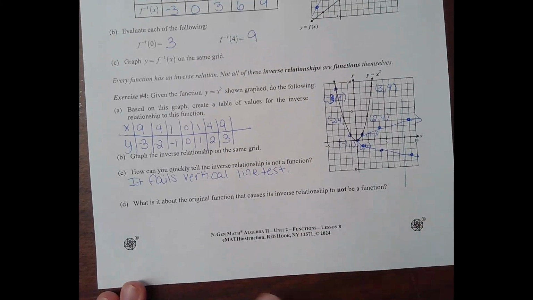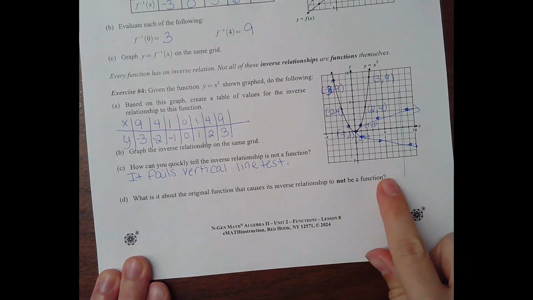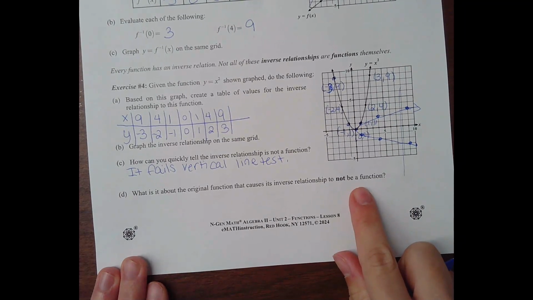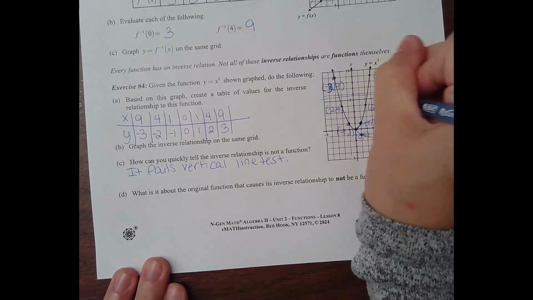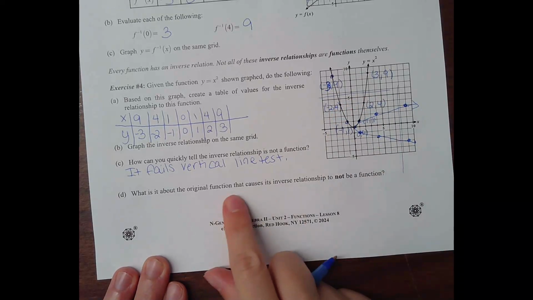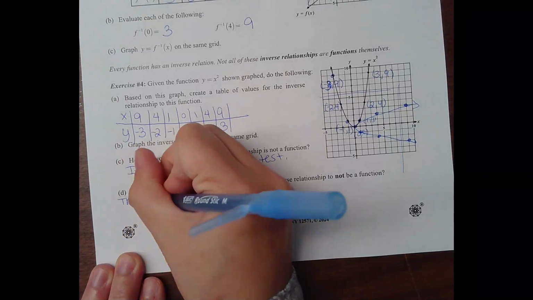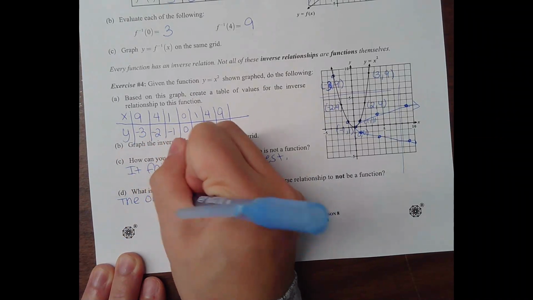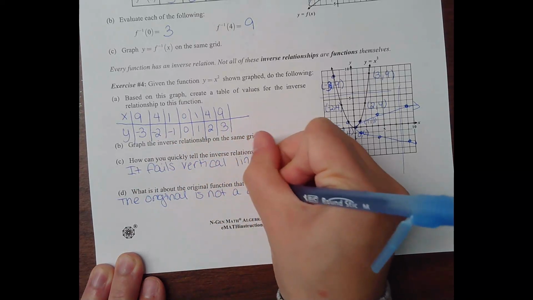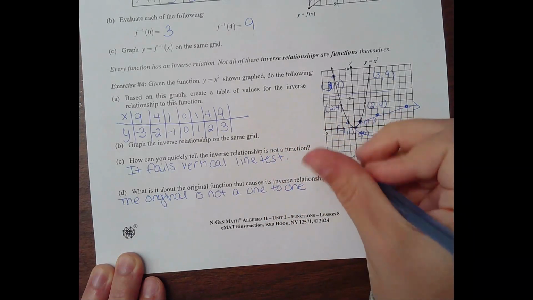And so what is it about the original function that causes the inverse relationship to not be a function? So this is kind of what we talked about the other day. Remember our 1-to-1 functions with the horizontal line test? This doesn't pass the horizontal line test, so that's how I know this won't give me back a function. So the original is not a 1-to-1 function.